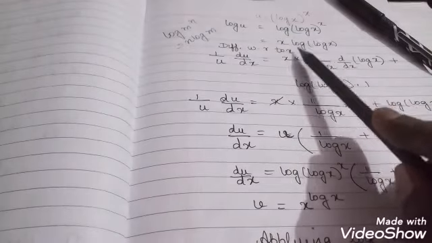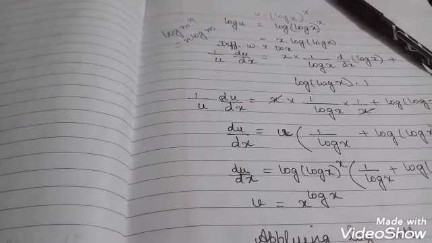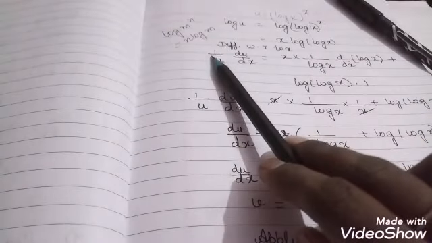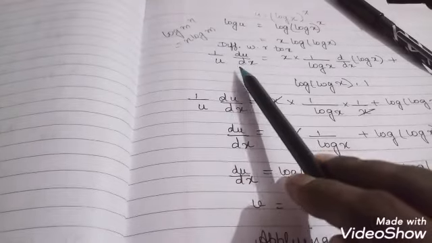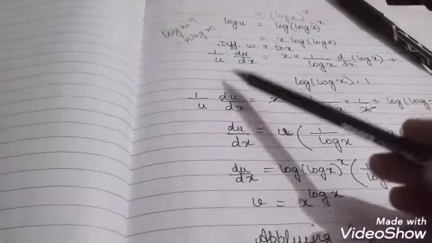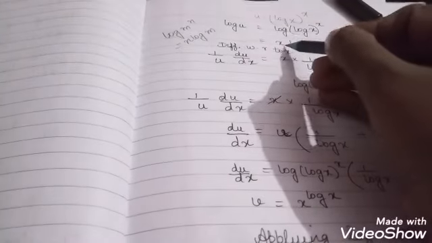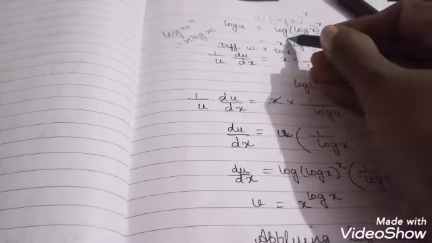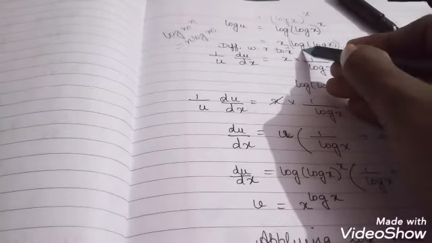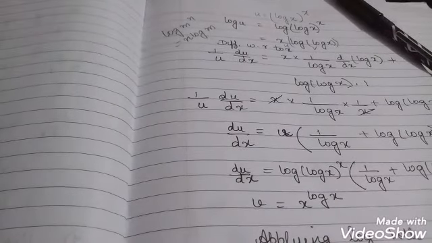Now we'll differentiate it with respect to x. So we'll see what you get when you differentiate it with respect to x here. When you differentiate log u, what will you have? It's (1/u) into du/dx. So here it's nothing but (1/u) du/dx, which is equal to, here again I have to apply the product rule because we have x and log of log x, a product of two functions in this case.